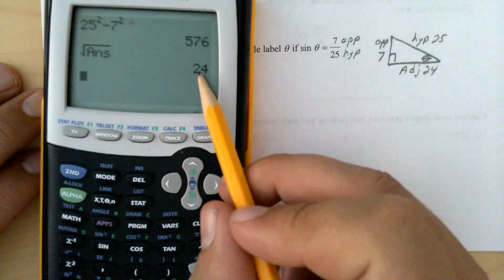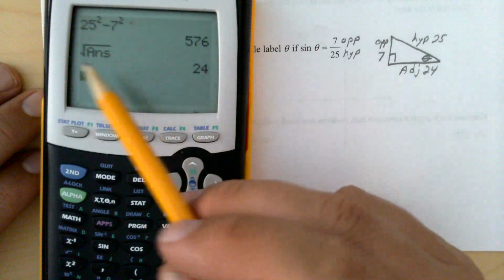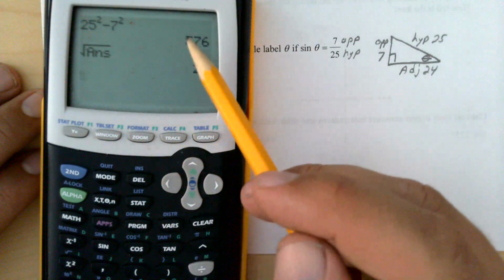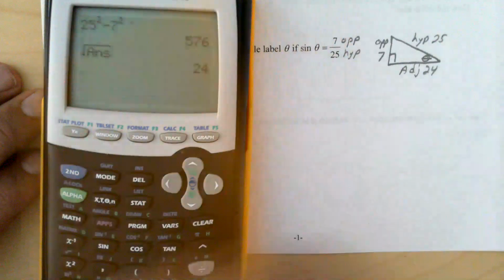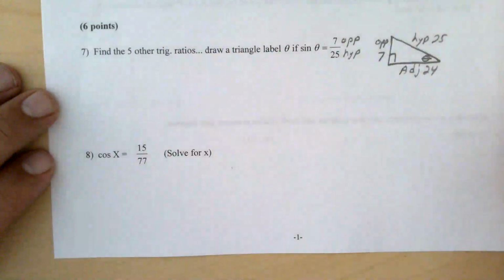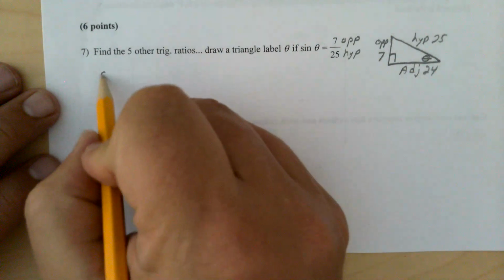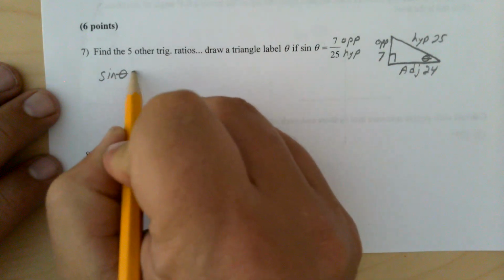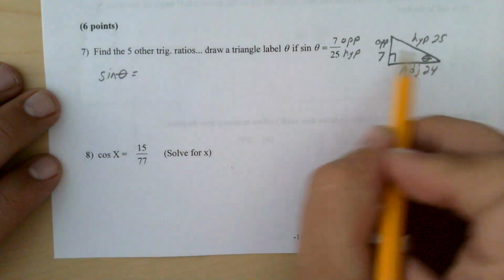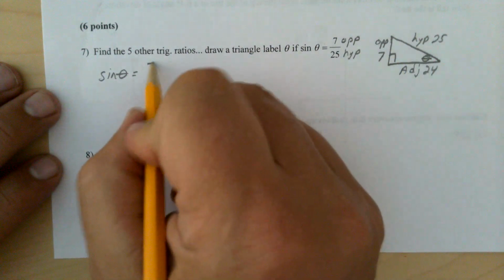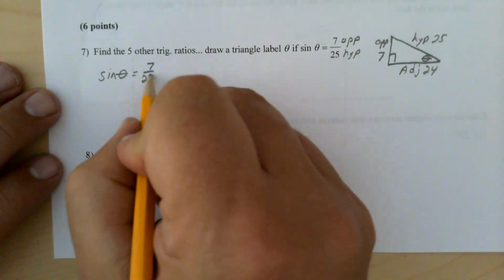Now, if it was an ugly decimal, keep it in radical form, okay? Root 576, but again, this one came out to a nice number. So now it should be very easy. So they start out with sine. They tell us we know opposite over hypotenuse. They gave us that, so don't get the one that I give you wrong.